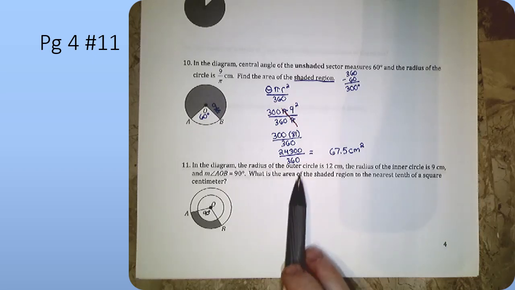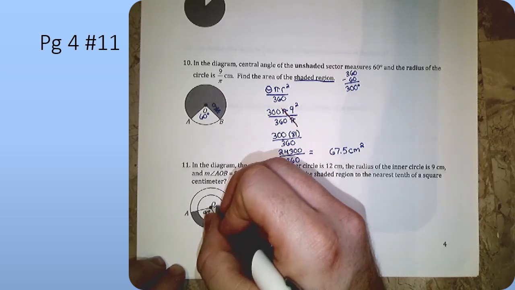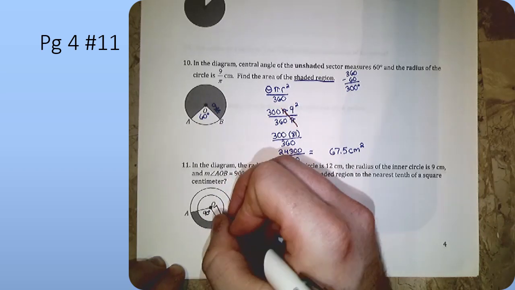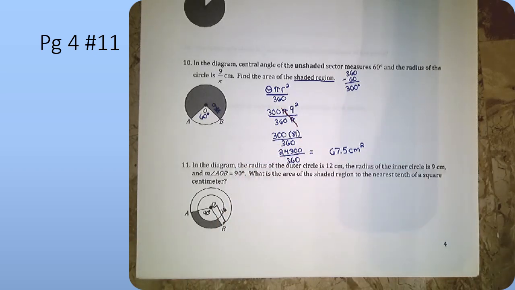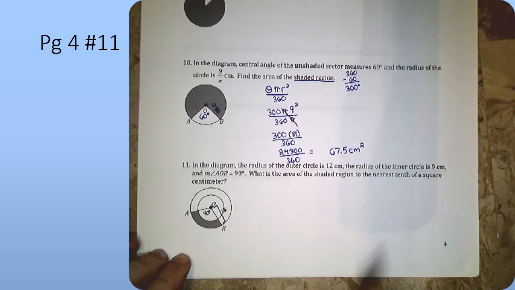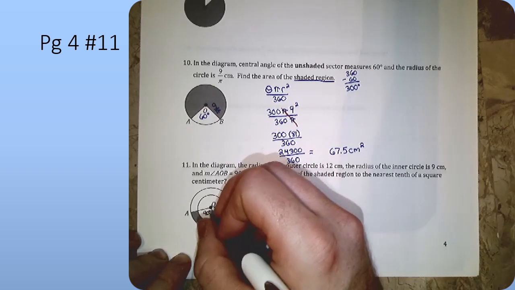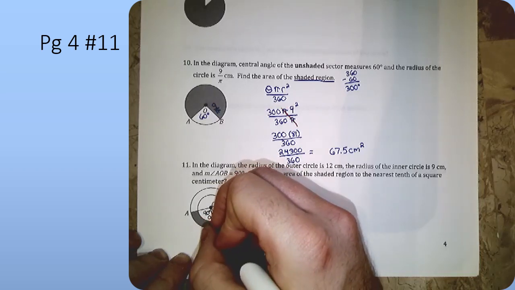Now, the radius of the outer circle is 12 centimeters. So from O to R, that's 12 centimeters. Now, the distance from O to the inner circle is 9. So from here to here, that's 9.